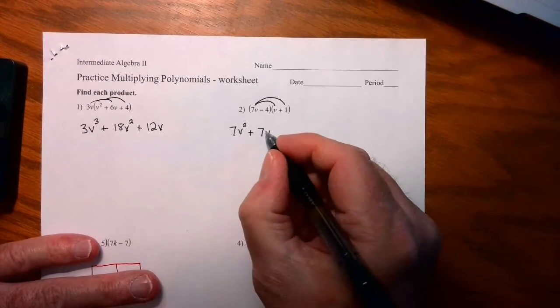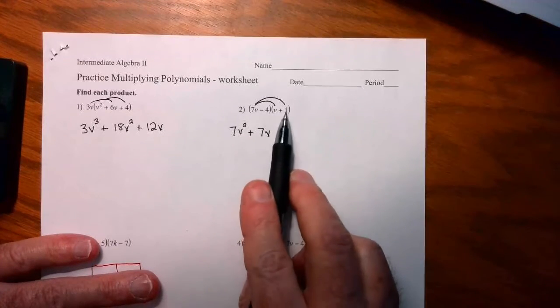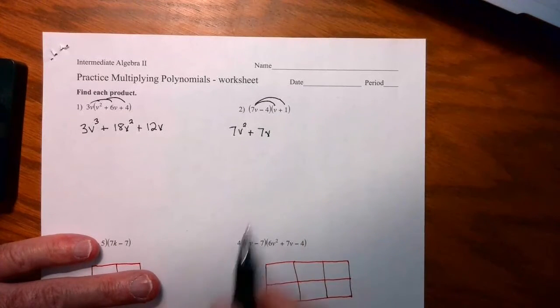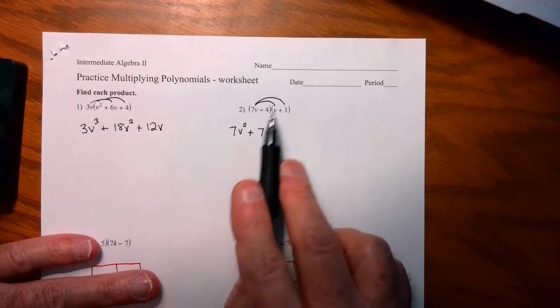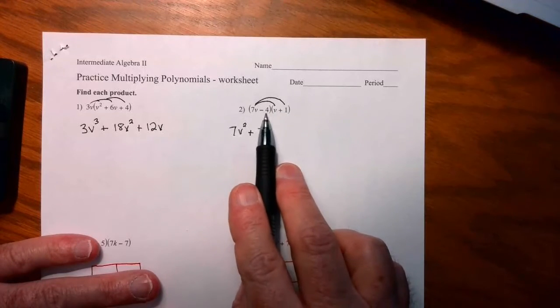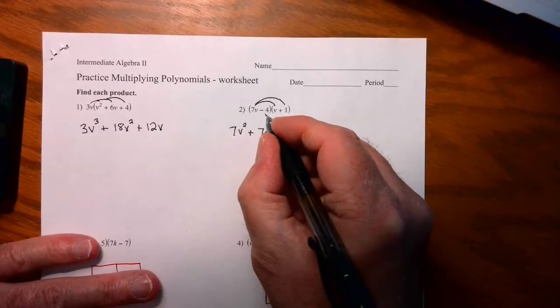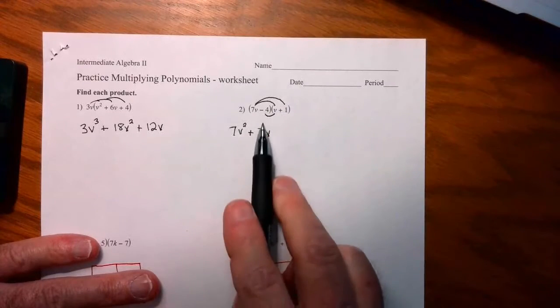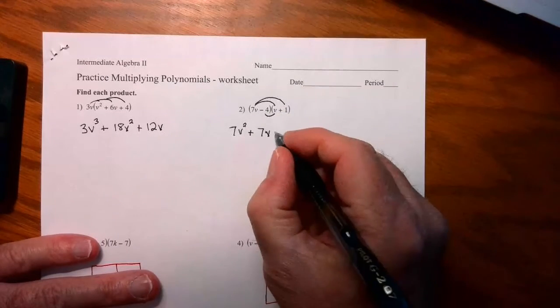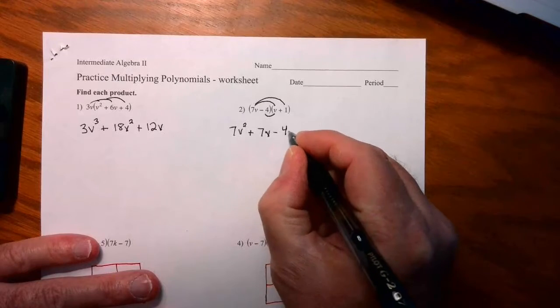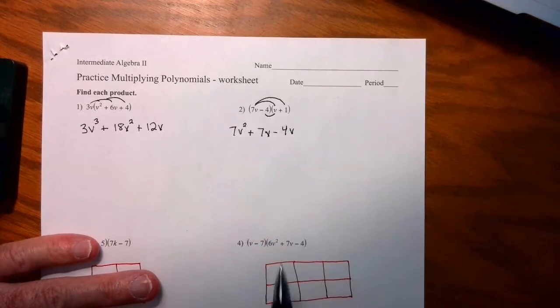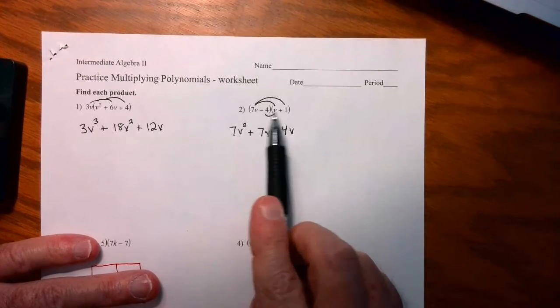That's just 7v. 7v times 1 is 7v. That's the O, F-O. Now you do the I, the inside two, right here. Negative 4 times v. Negative 4 times 1.